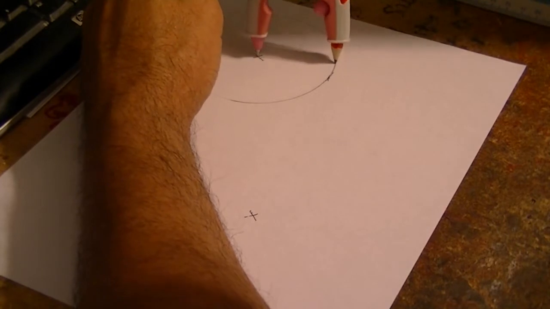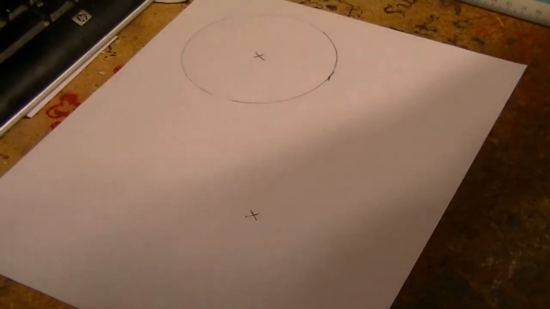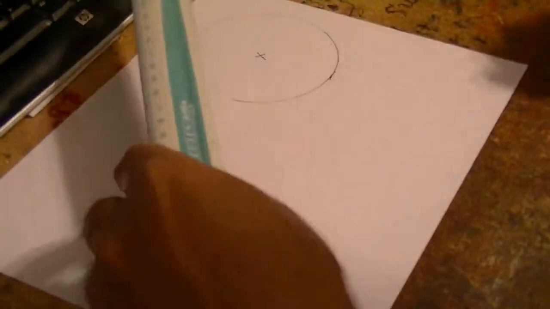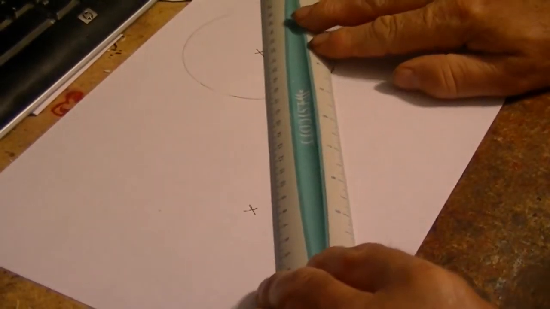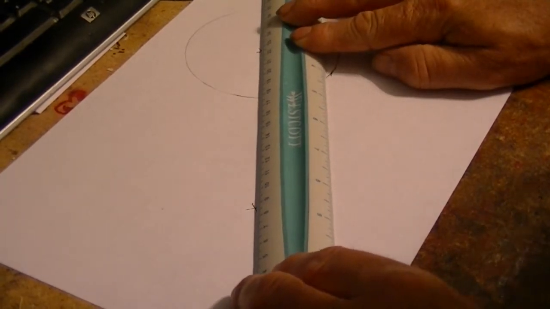Having problems here. Okay, we got the circle now. Step one is draw a line between the center of the circle and the point that we're trying to go to.